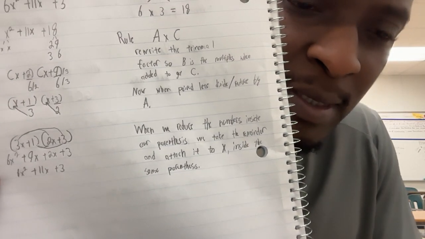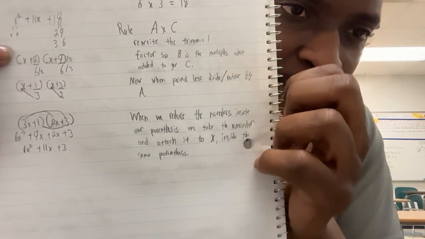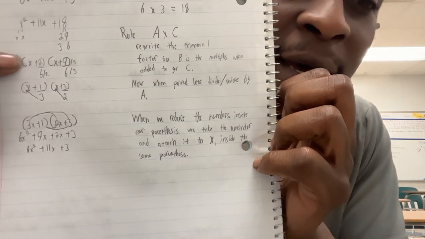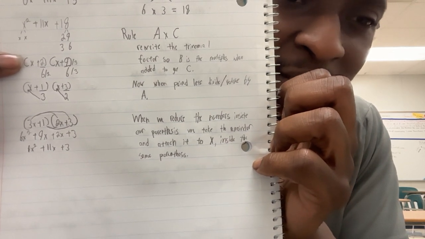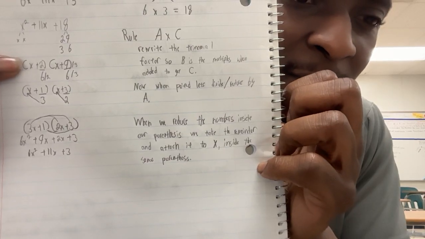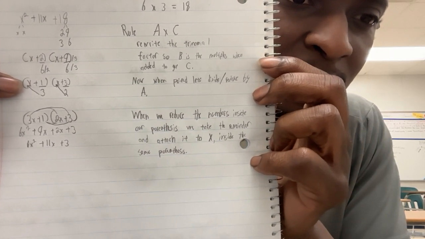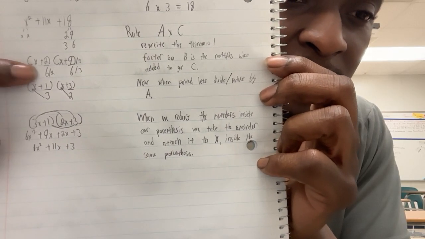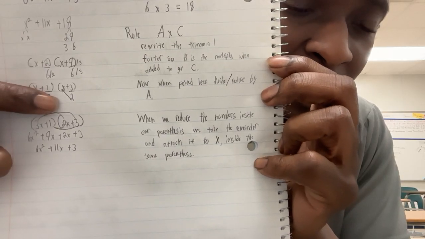When we reduce the numbers inside our parentheses, that's right over here. x plus 2 over 6, x plus 9 over 6. We reduce those numbers. 2 is divisible by 2, 6 is divisible by 2. 9 is divisible by 3, 6 is divisible by 3. So I got x plus 1, x plus 3. I reduce those. My remainder with 6 and 2 was 3. My remainder with 6 and 3 was 2.